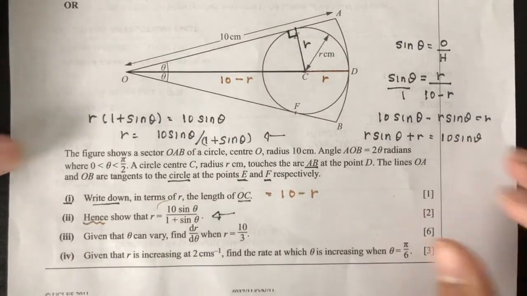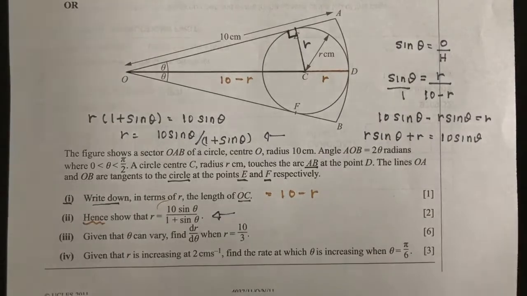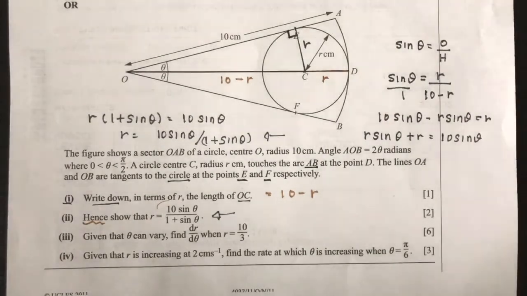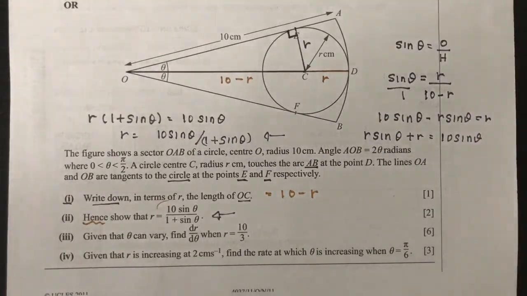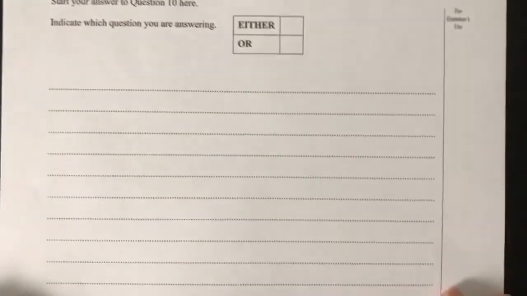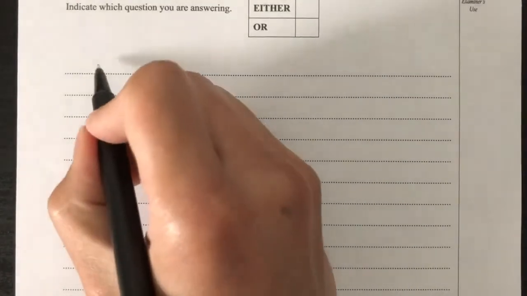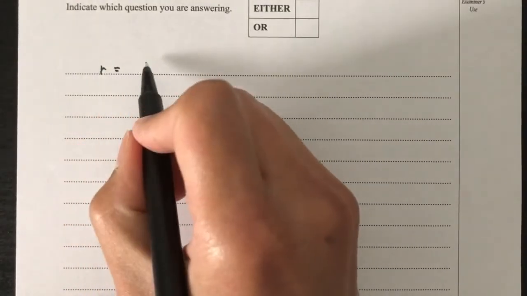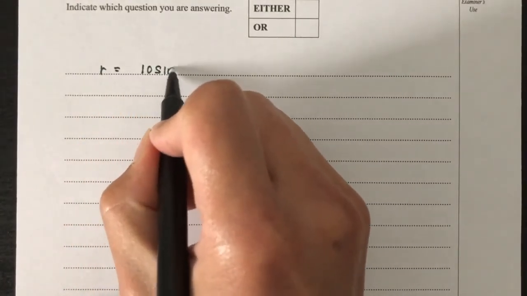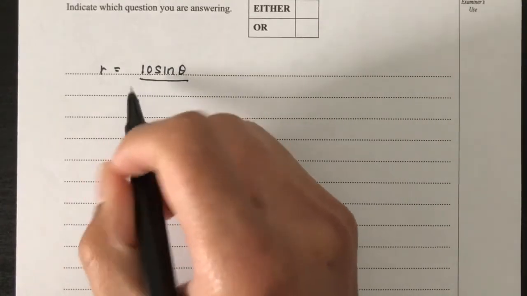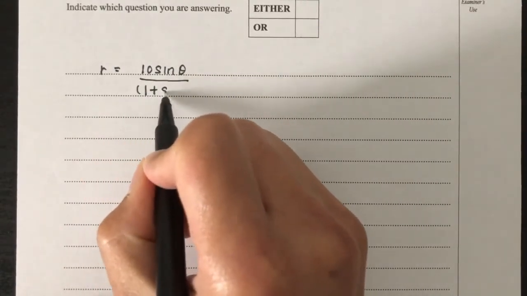Now for part 3, we are given that theta can vary. Find dr by d theta. So we have to differentiate this fraction. Right now we have r equal to 10 sine theta over 1 plus sine theta.